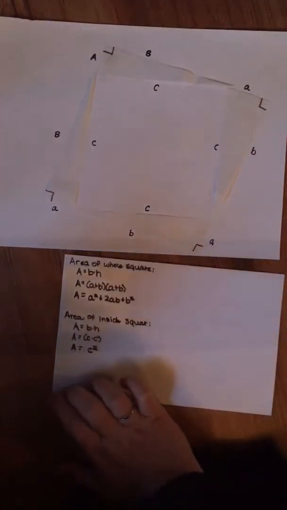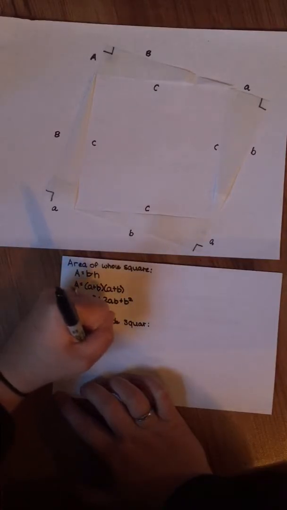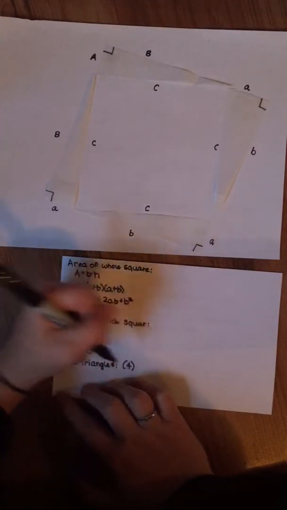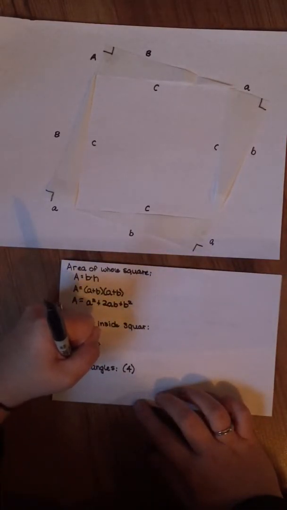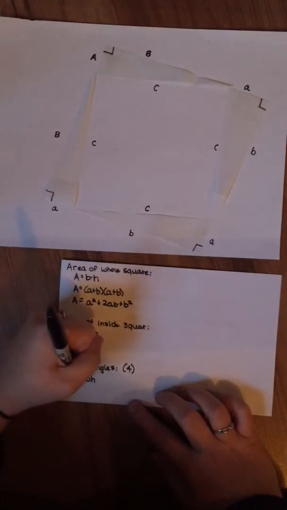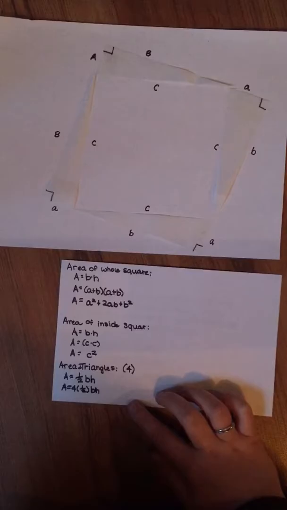Okay, and now you need to find the area of the triangles. And we have 4 triangles in this case. So the area of a triangle is half of the base times the height. We have 4, so we're also going to need to multiply that by 4, which gives you 2 times the base times the height.